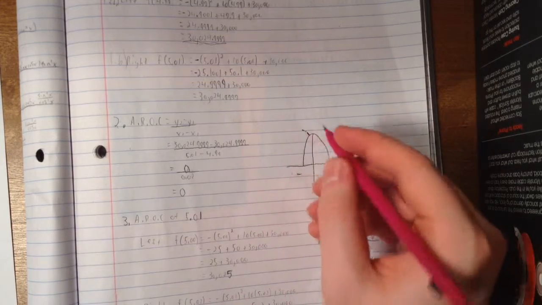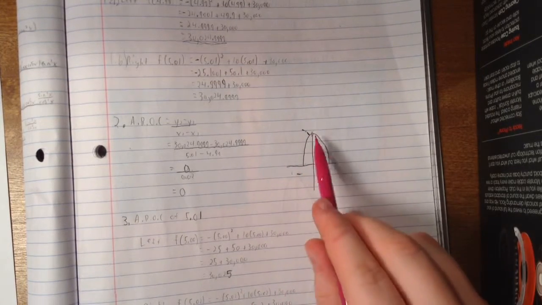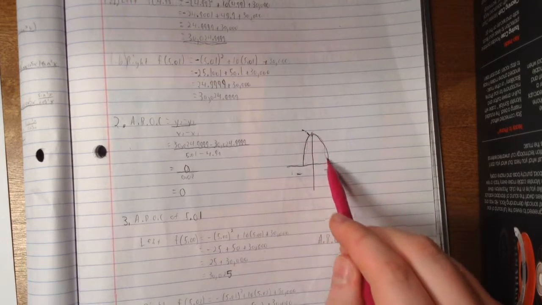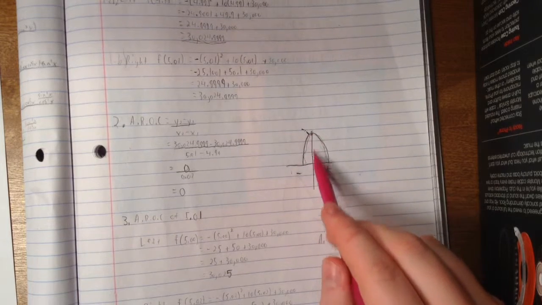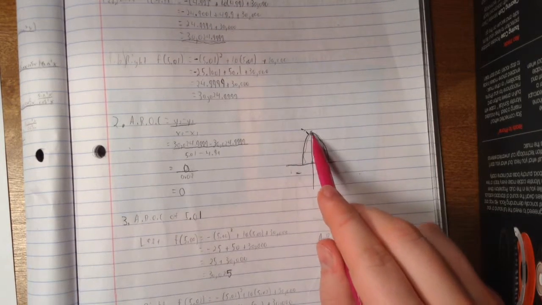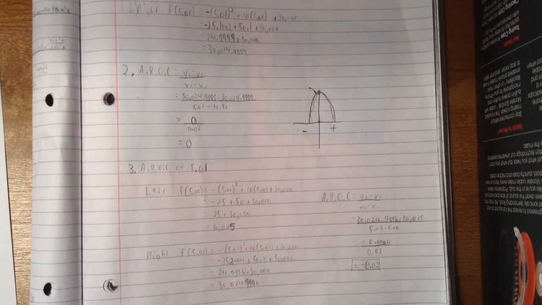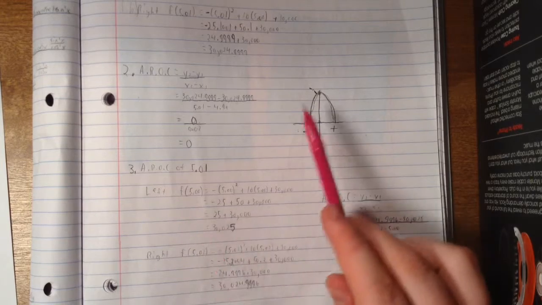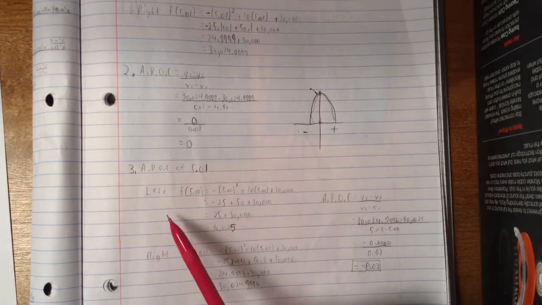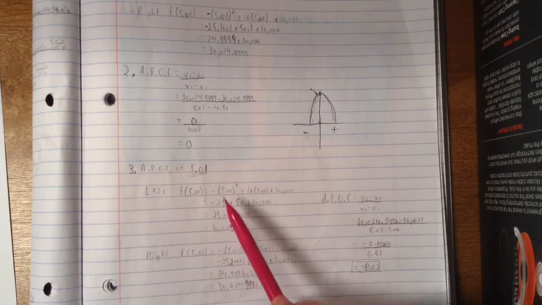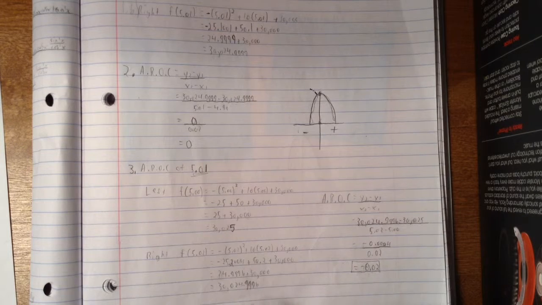This is proved here because, as you can see, we're looking for the max value on this exponential function. It should be 0 because the top is on the axis right here, on the y-axis. Then, to check it, we're trying to find the AROC of 5.01, which is one to the right, right here. By using that, we picked 5.00 and 5.02 to find the AROC of 5.01. Then we use the same formula we used before, and we get down to negative 0.02, which is the correct answer we're looking for because we're looking for a negative number.